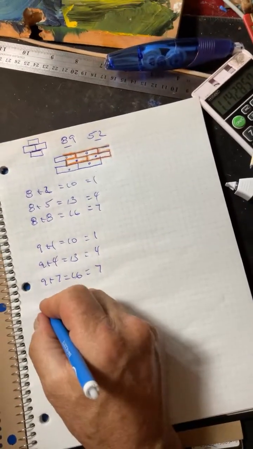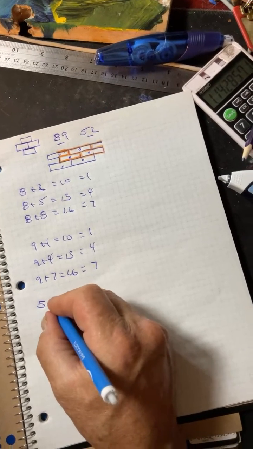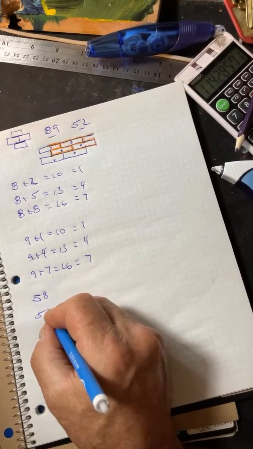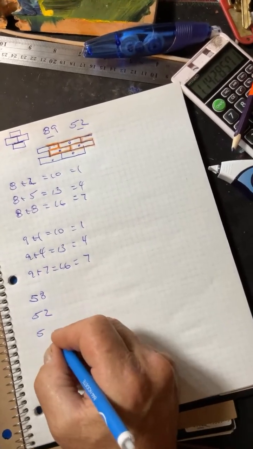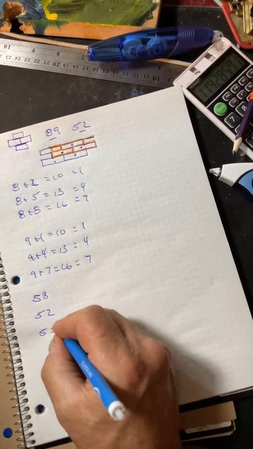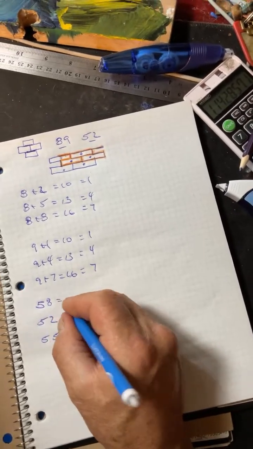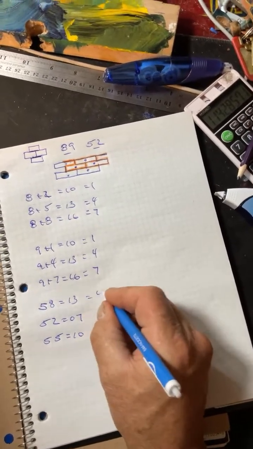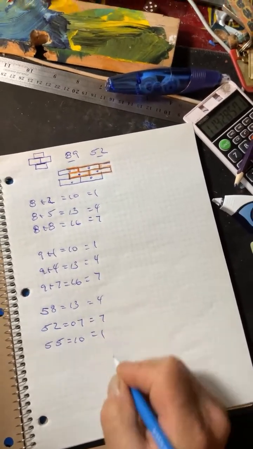And then when we run into the 5, right, we're going to run in the 5 with 8, and then the 5 is going to come in with 2, and then the 5 is going to come in with the 5. And this is going to be 13, and this is going to be 0, 7. This is going to be 10 equals to 4 equals to 7 equals to 1.